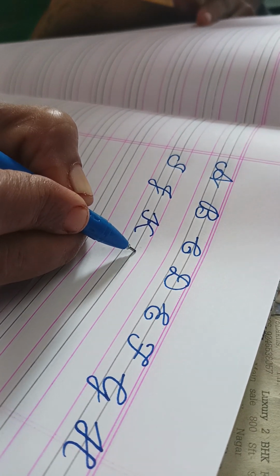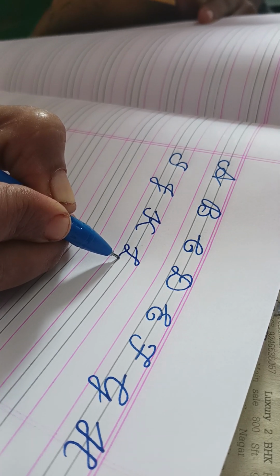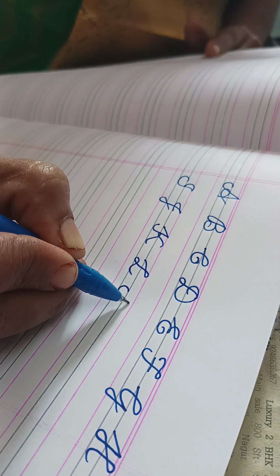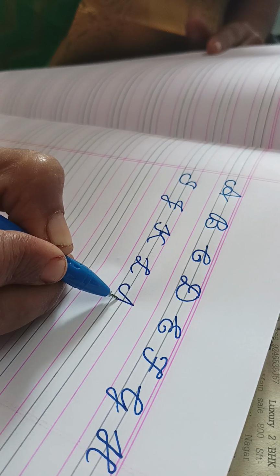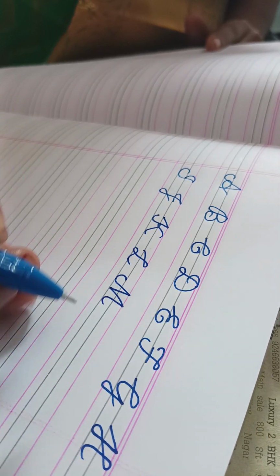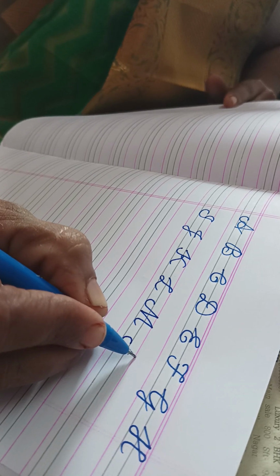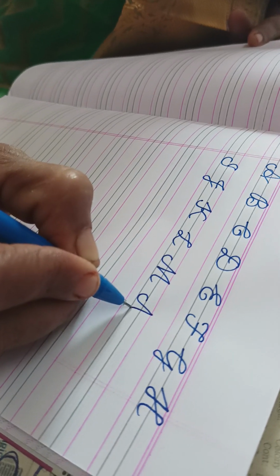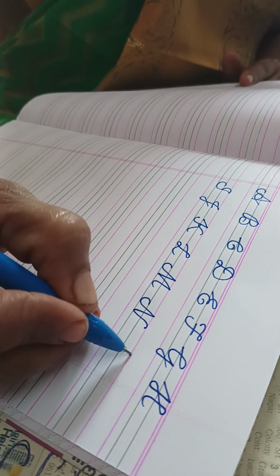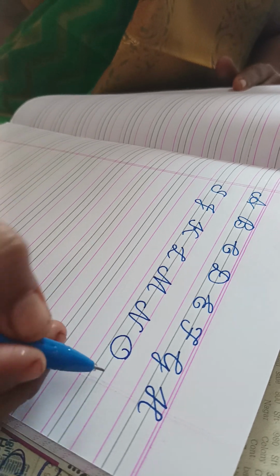L. Start from the second line, first line, come down to the third line and curve. M. Start in the second line, go to the first line, again come to the third line, first line, again come to the third line. N. Second line, go back to the first line, down third line, again go back to the first line. Go from red line to 3 lines, completely 3 lines should write.